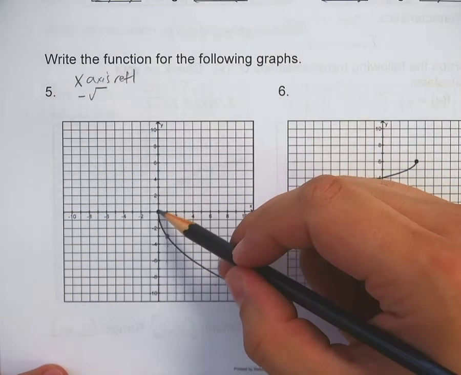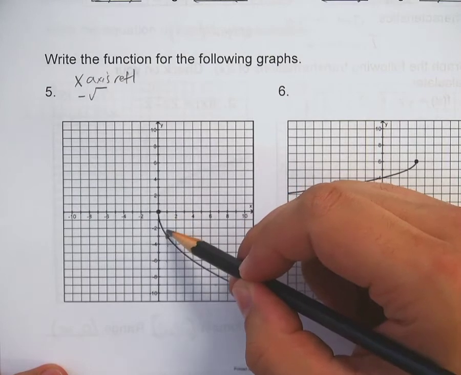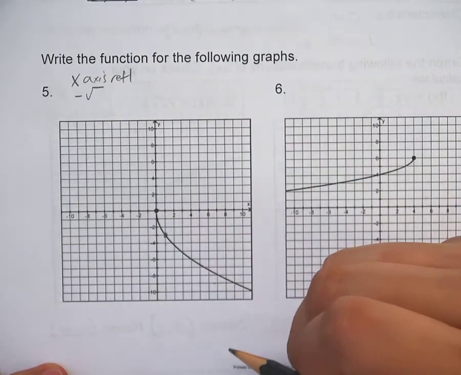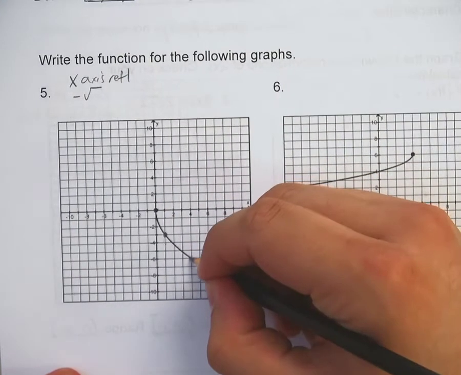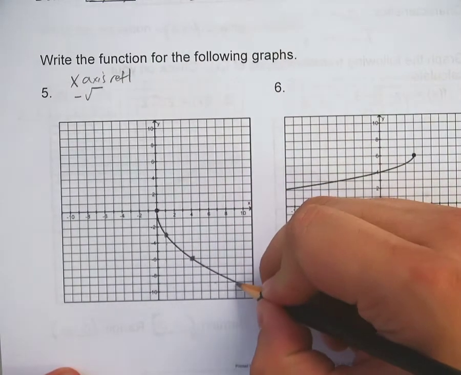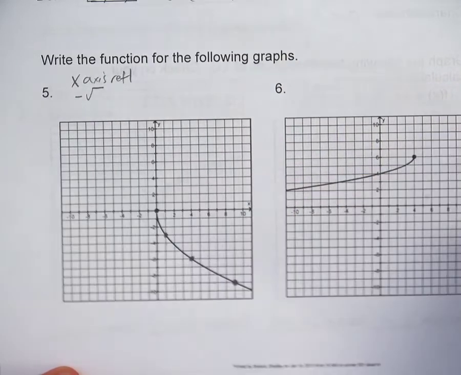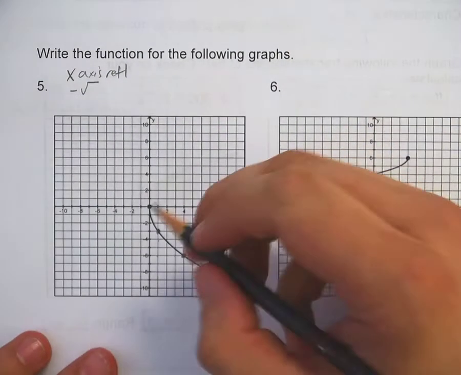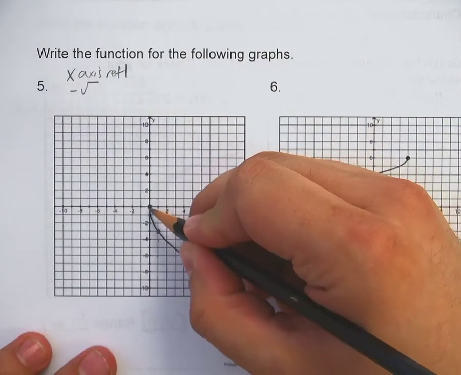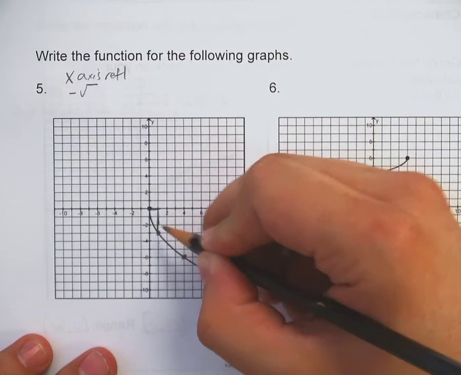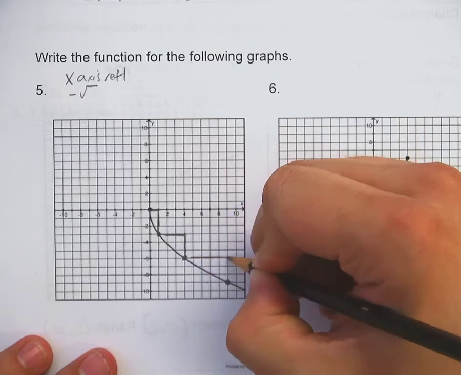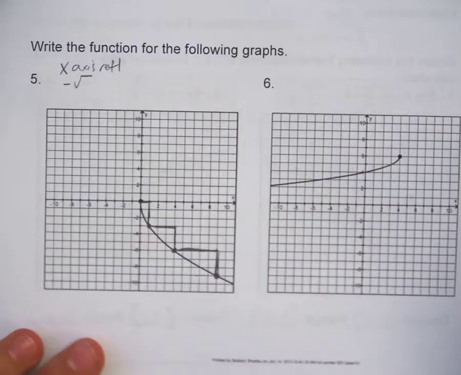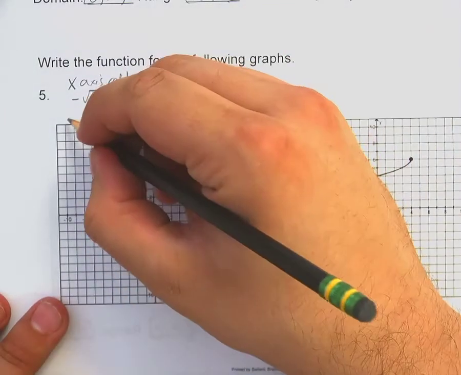Remember, it was down 1 over 1, down 1, down 1, down 1. Now it's down 3, down 3, down 3. And I found that just from finding a bunch of really good, perfect points in here and then counting the distance. Now it's over 1, down 3. Over 3, down 3. Over 5, down 3. So it's a vertical stretch of 3.